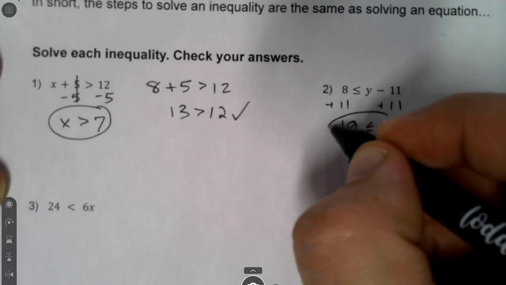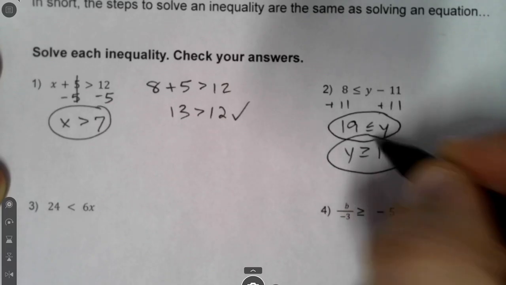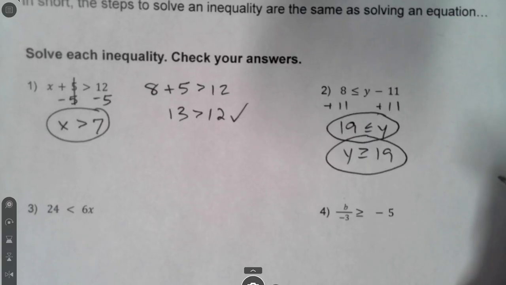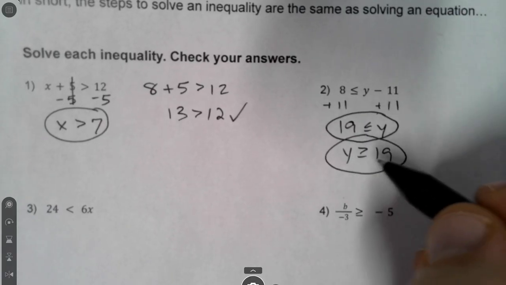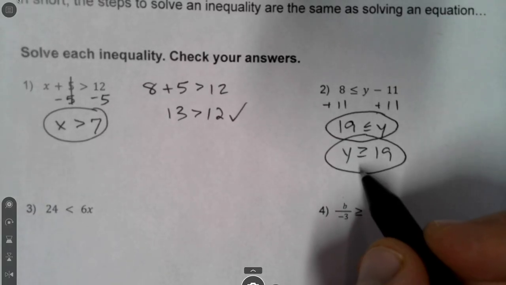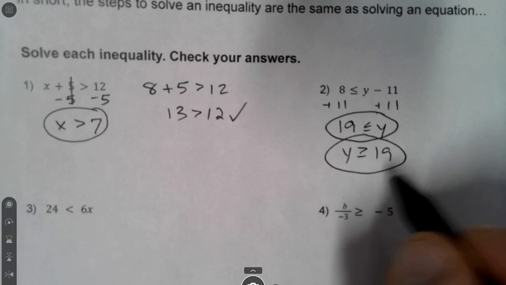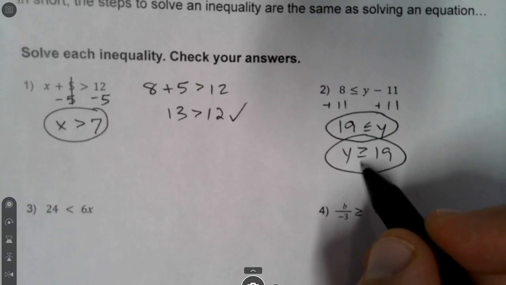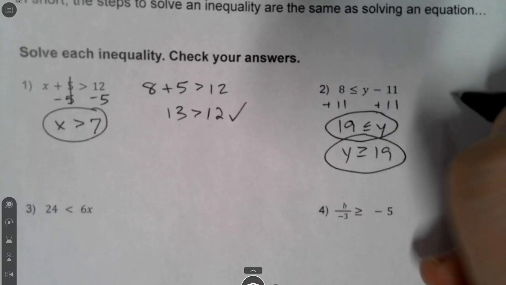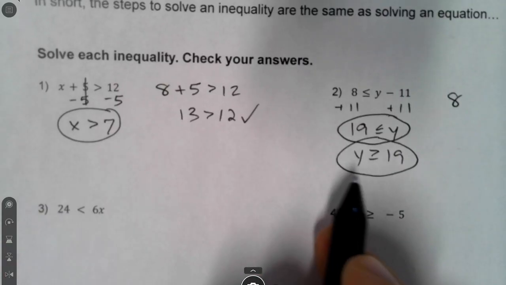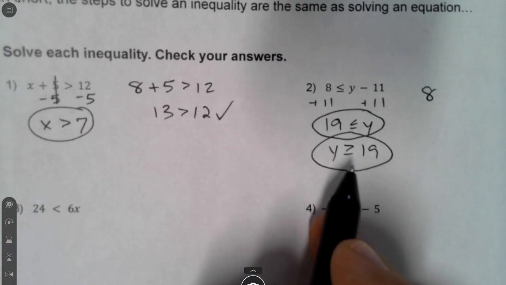But as far as just solving, this answer is just as good as this answer. So you don't have to flip it around unless you want to when you're just told to solve. It's just when you're graphing that I highly recommend you flip it around this direction. Oh, and let's check our answer. So y, it does make it easier to check this way too. y is greater than or equal to 19. Now since it says we're equal to, we could choose 19. So I'll do that this time. We couldn't do it here because that doesn't say or equal to 7. We can use the actual number here because it says or equal to 19.